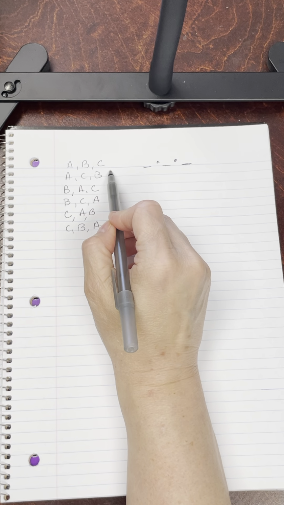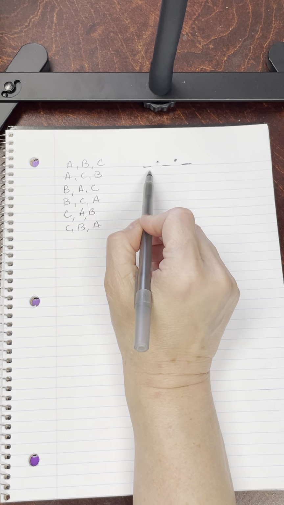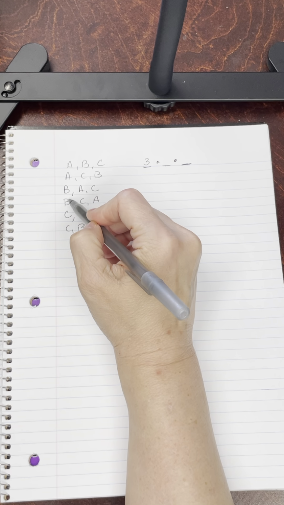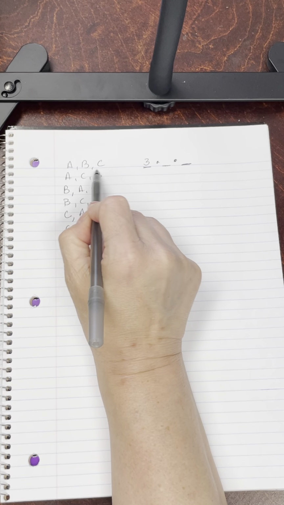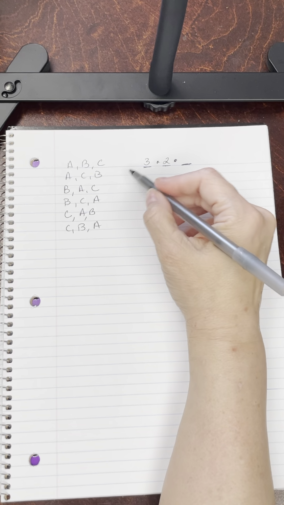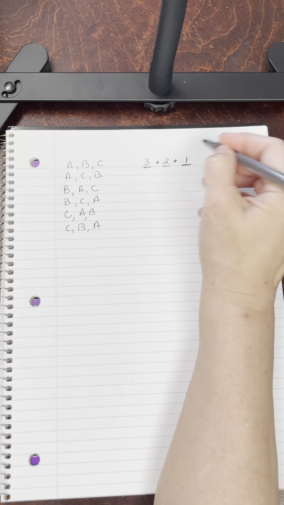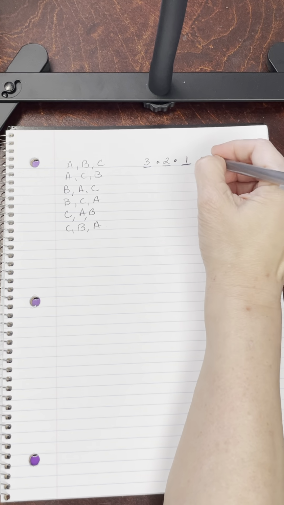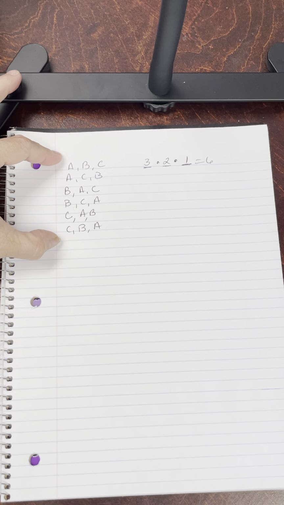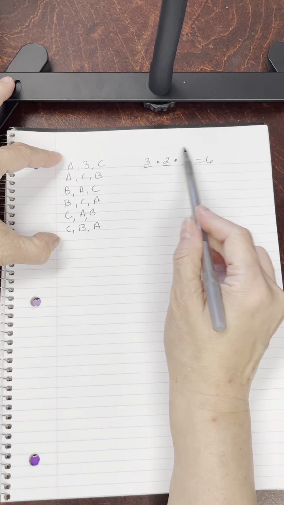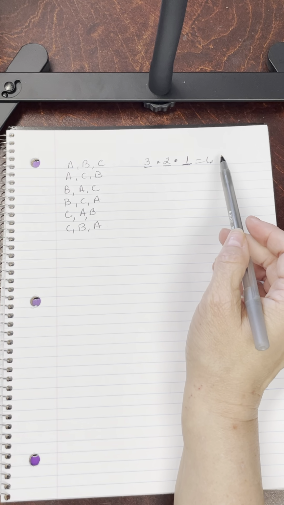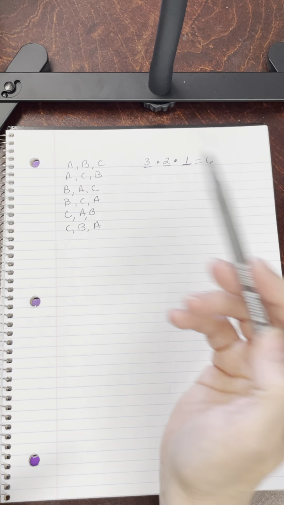So if I had 3 letters here, how many letters do I have to choose for the first blank? 3. But after I've chosen either the A, the B, or the C, how many choices do I have for the next choice? Only 2 choices, the B or the C in this case. And then I only have 1 choice left, and so 3 times 2 times 1 is 6 total possible ways. So I can either try listing things out, which takes too much time, or I can use the shortcut permutation in combination with fundamental counting principle of multiplying them together. I quickly get my 6.